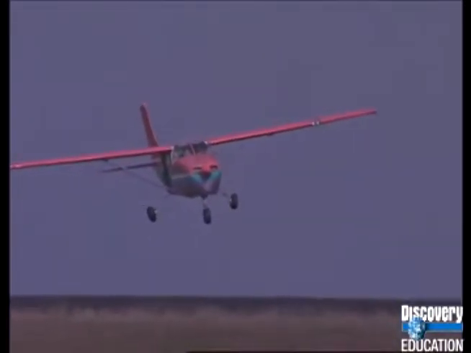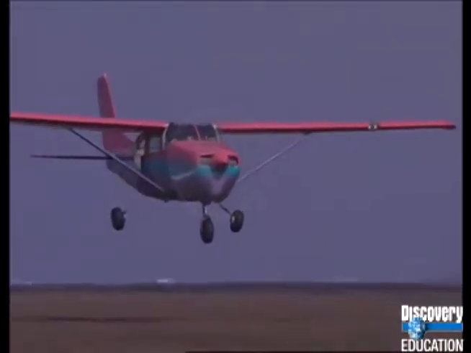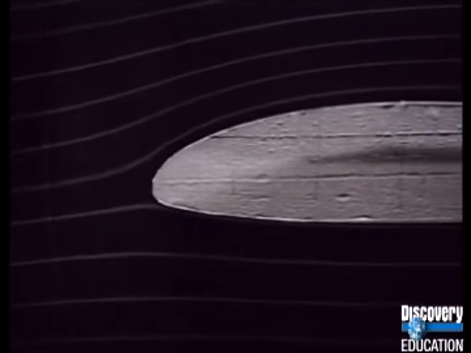For a wing to work, it needs to be able to create lift. So what shape does it need to be? With an asymmetrical wing, the airflow over the top is different than the airflow underneath. The air has to travel further over the top than it does underneath. If it has to travel further in the same amount of time, the air over the top must be traveling faster.